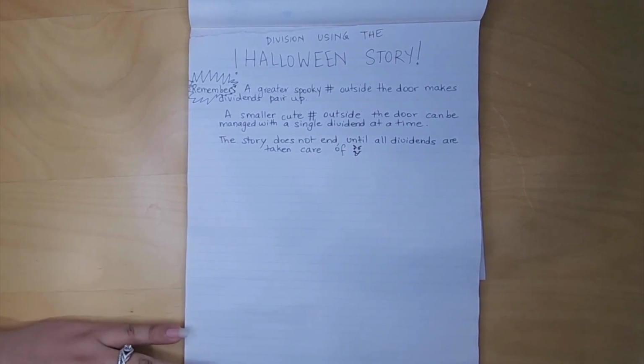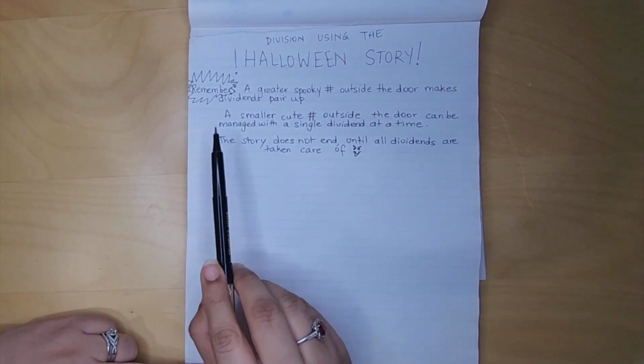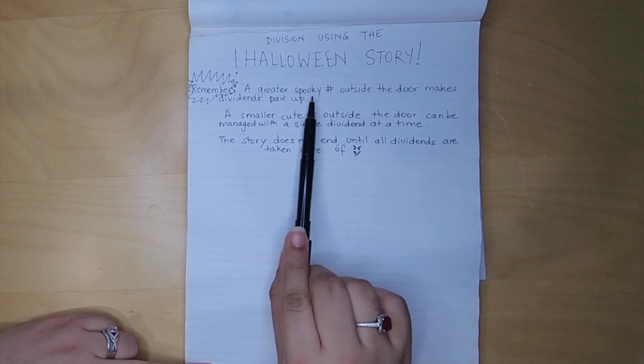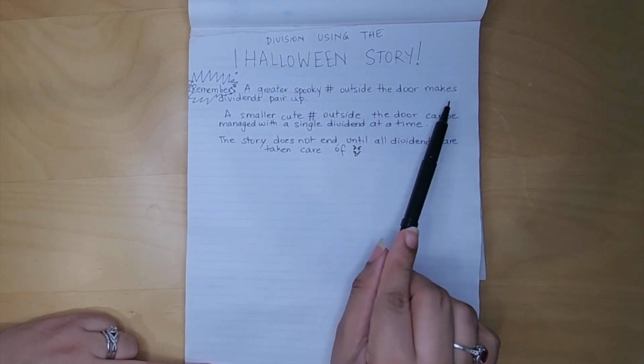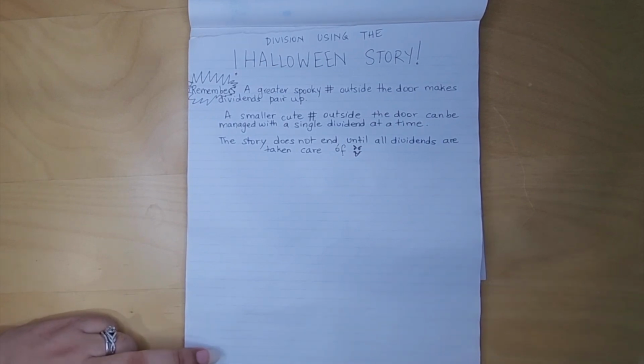Division needs to use it. It recalls all his experiences while trick-or-treating. But remember these things. A greater spooky number outside the door makes dividends pair up. So they all come together, they close in, they create a team, and they work against the divisor together.